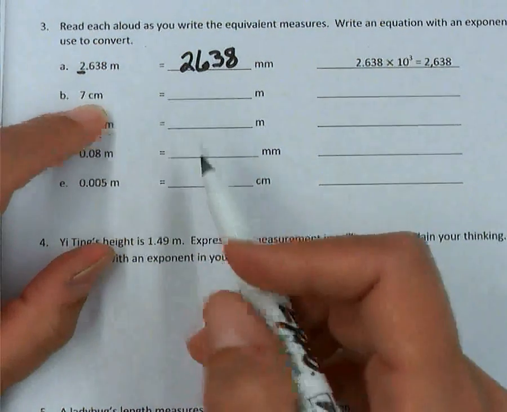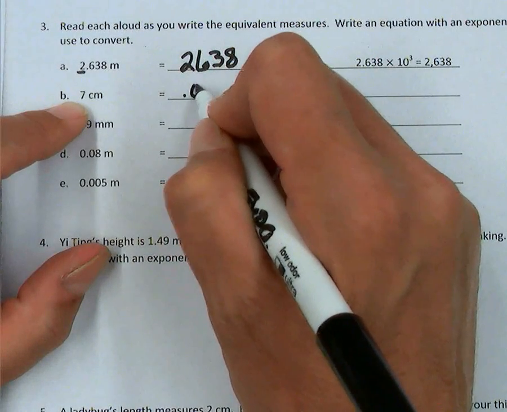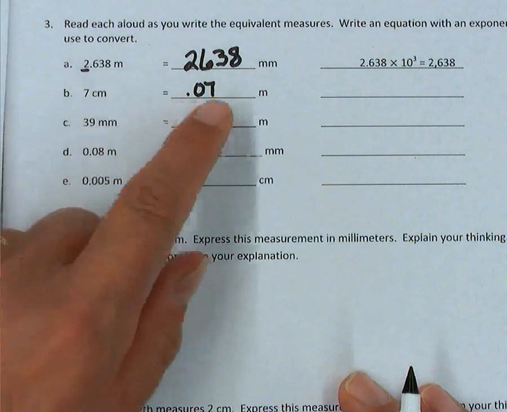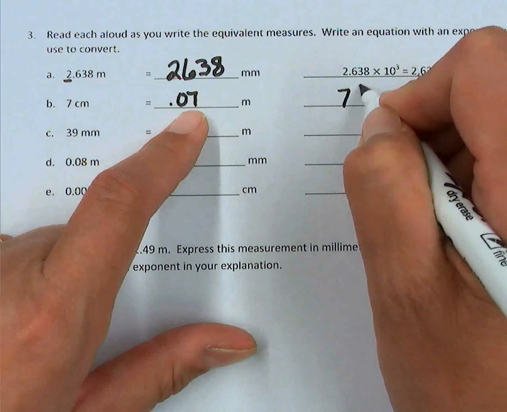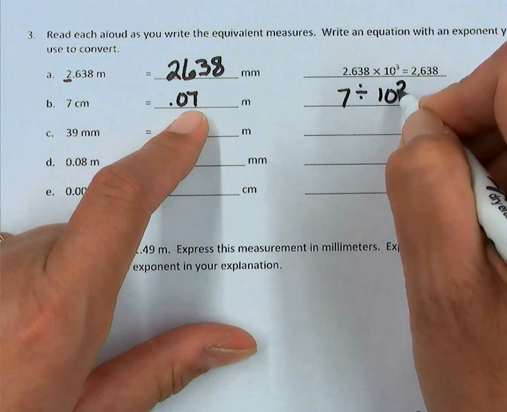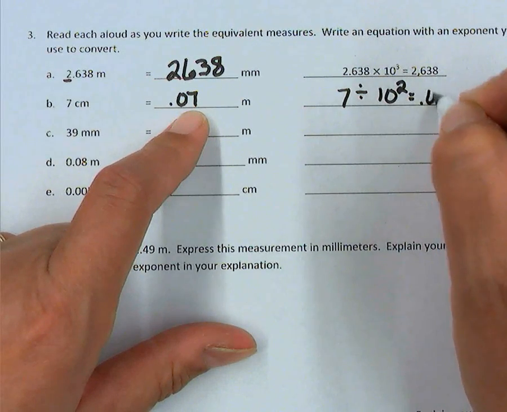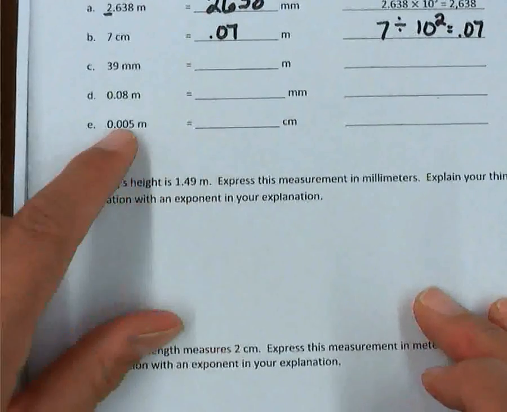So if we divide that by 100, we know we're going to end up with 7/100ths. 7 divided by 100 lands in the hundredths place. So we start by saying 7 divided by 100 is equal to 7/100ths.